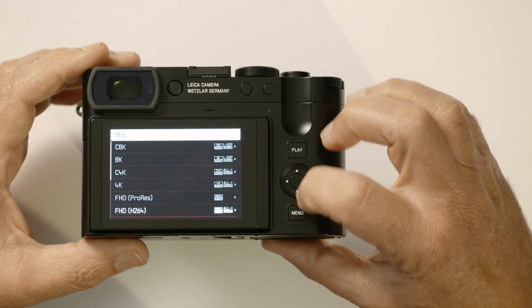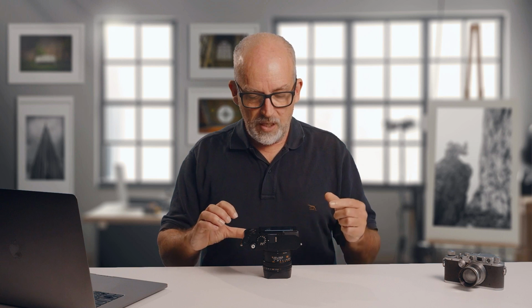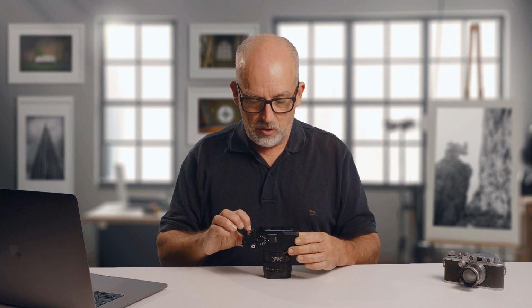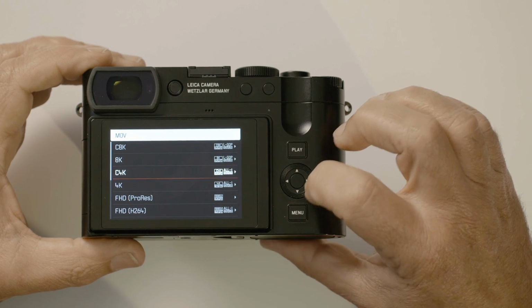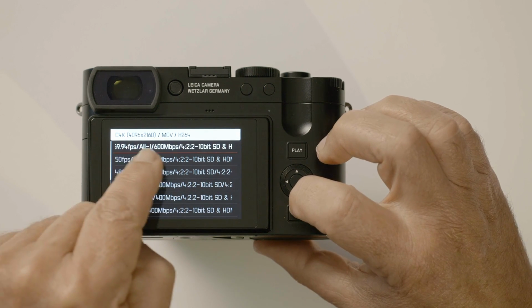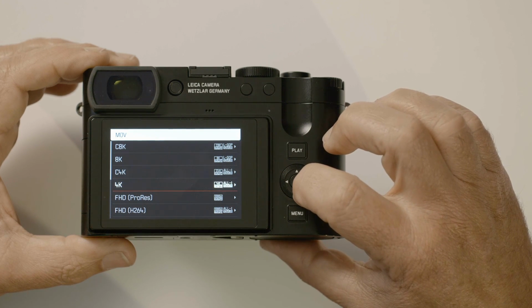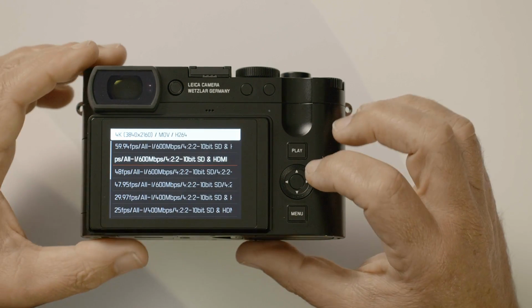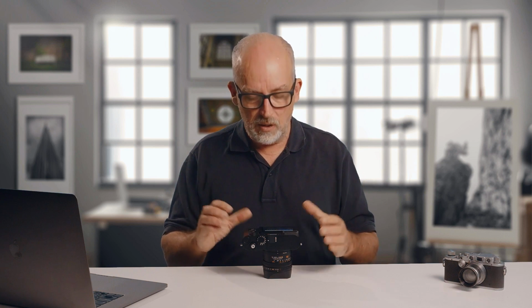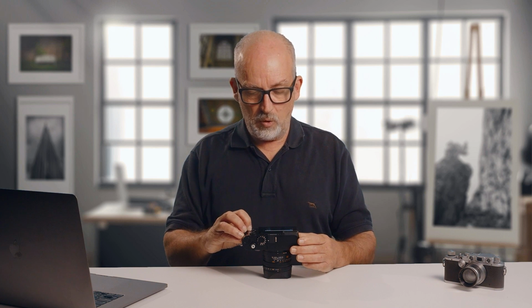Now, there are some limitations. For instance, when you choose 8K, let's just do the normal 8K, the C8K is a slightly different proportion, by the way. If I go into C4K, you'll see that it's 4096 by 2160. That's the pixel dimensions of what you capture. But if you go into 4K, it's 3840 by 2160. So it's not quite as wide. I tend to use the bog standard 4K setting, but let me just go through them all to let you know what the differences are.